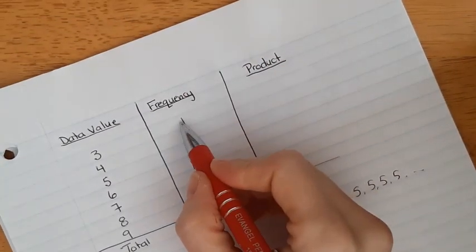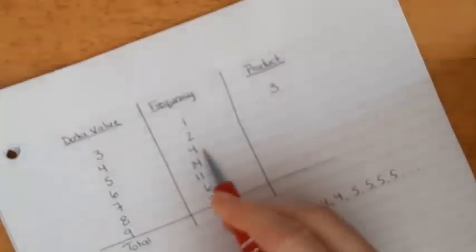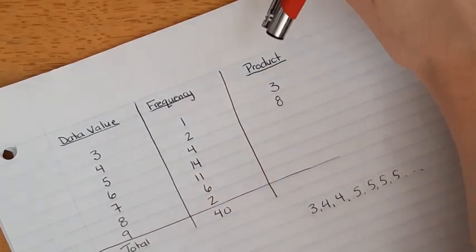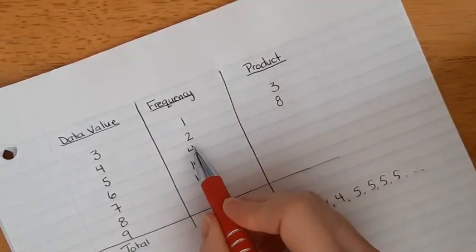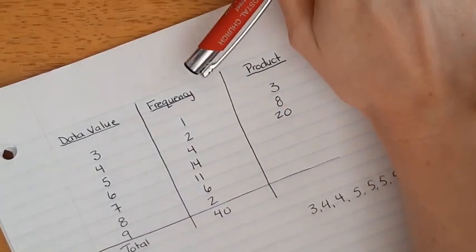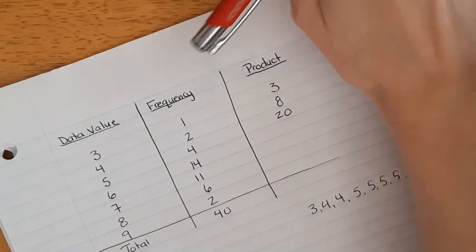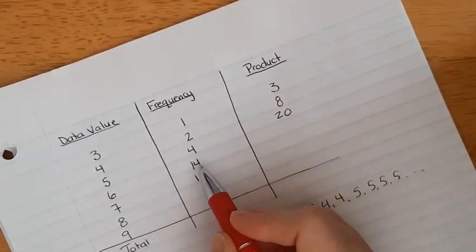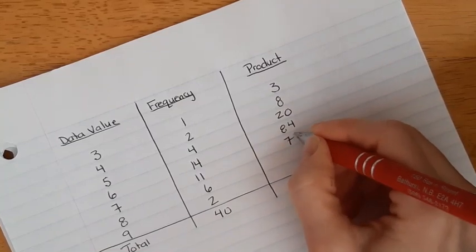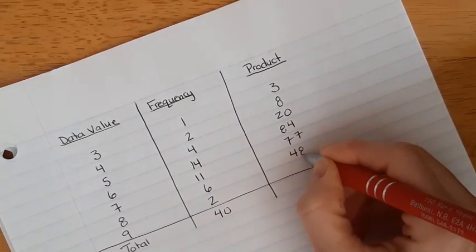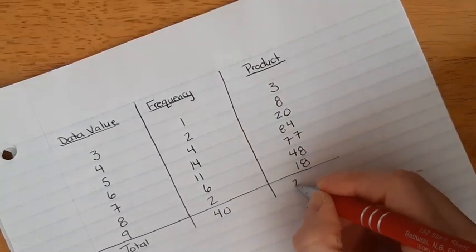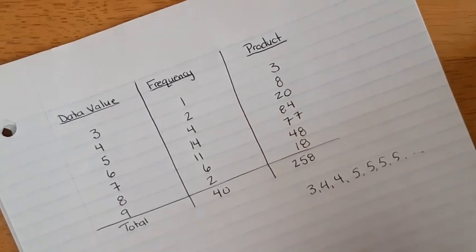So if I had 1 3, that gives me a product of 3. If I have 2 4s, that gives me a product of 8. If I had 4 5s, that gives me a product of 20. If I had 14 6s, that gives me 84, and that gives me 77, and that gives me 48, and that gives me 18. And then if I add all those up, I get 258.